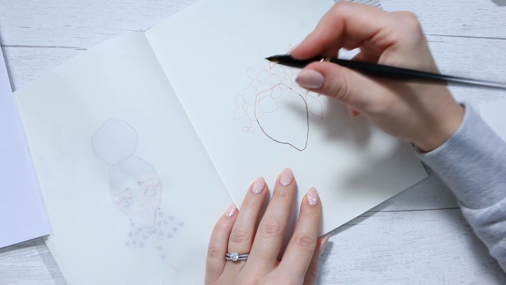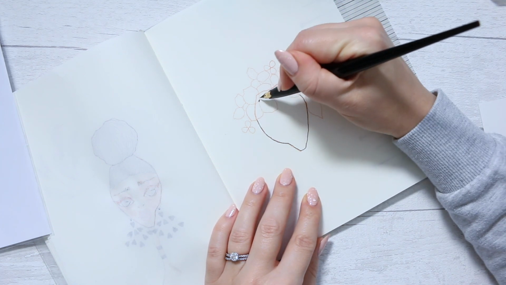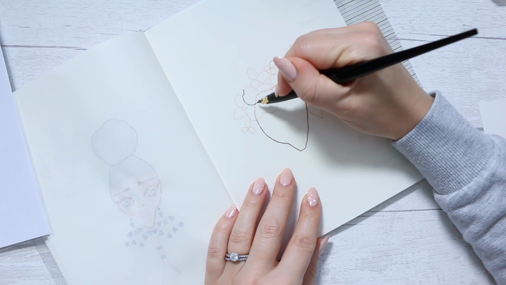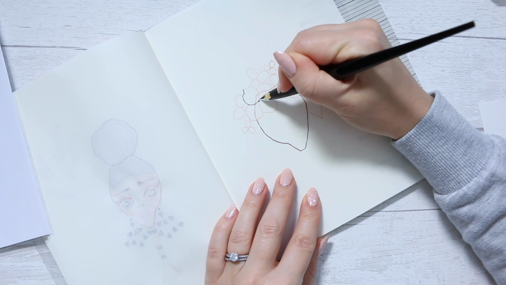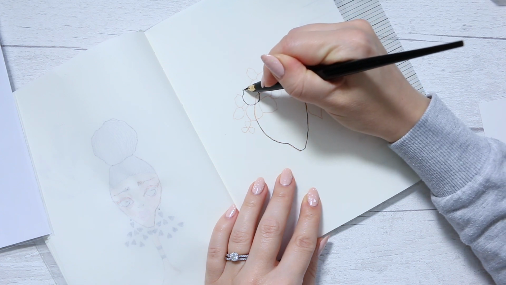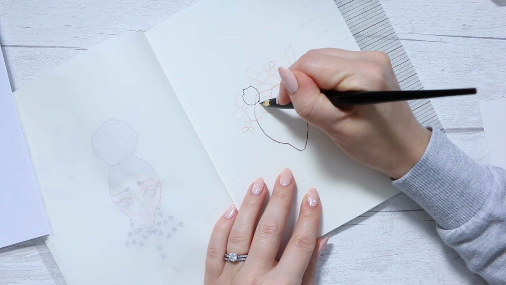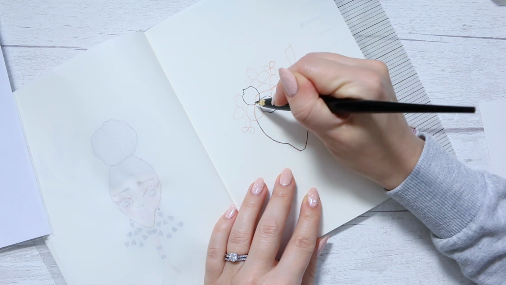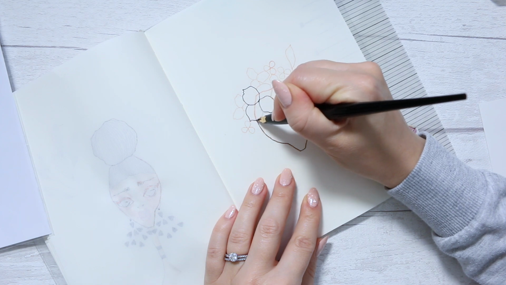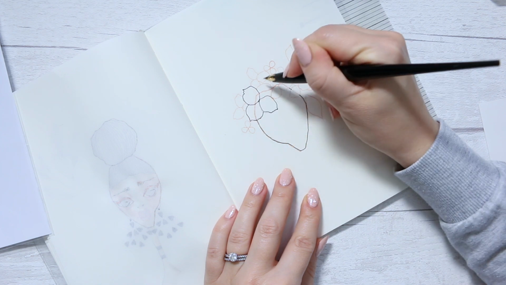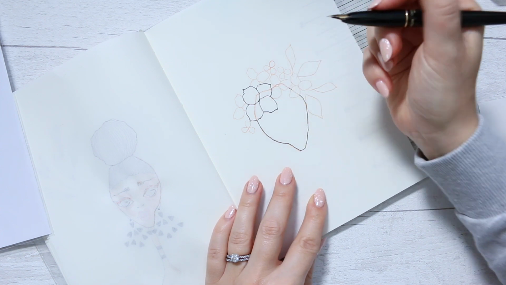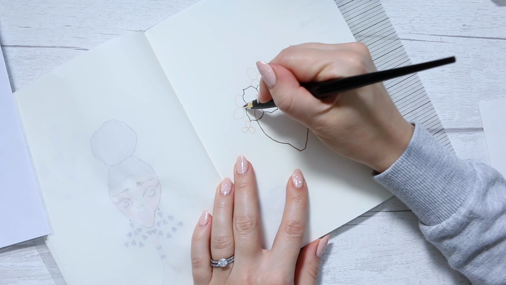Now the rest, I'm going to start with the large flower, which I've done first. So I'm going to ignore this face line that runs there to connect it, and I'm just going to line out these beautiful petals. So this is the big hydrangea flower, which I have traced from my art journal.